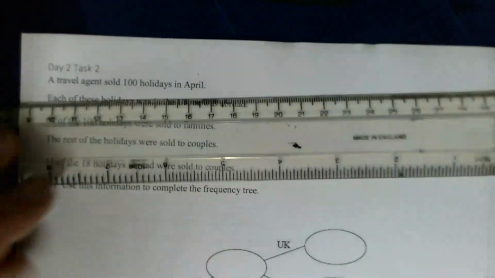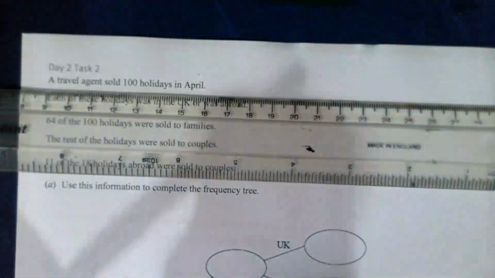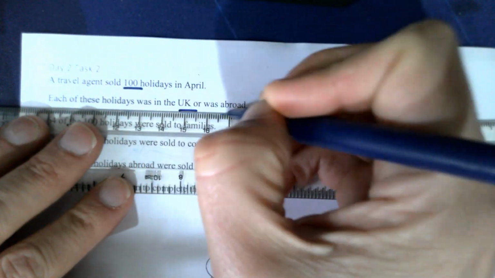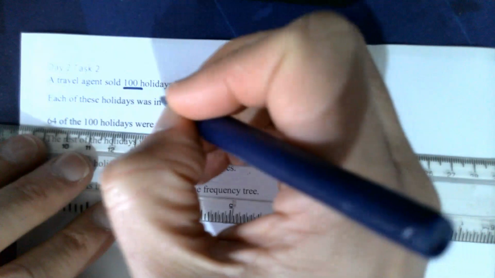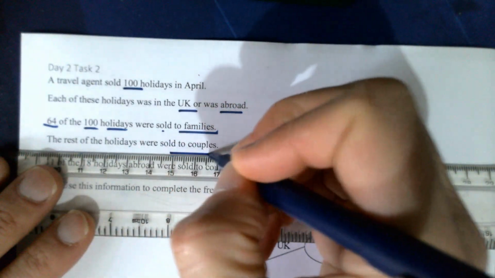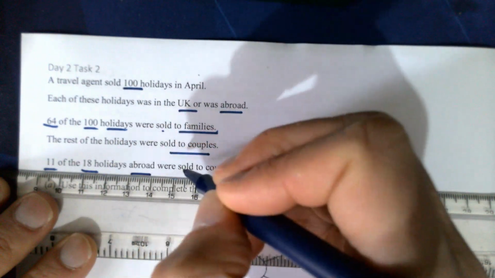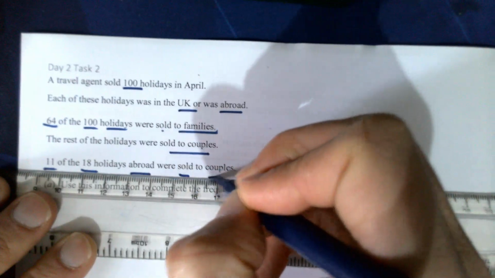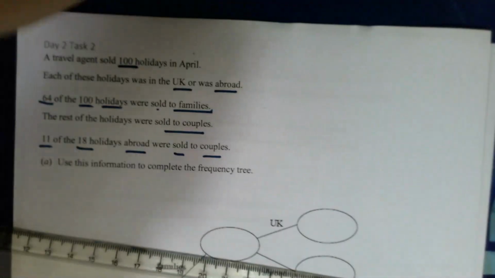Right, so it's a frequency tree. Looking at it, I can see it inflates the page. A travel agent sold 100 holidays in April, so I'm going to underline 100. Each of these holidays was in the UK or abroad. 64 of the holidays were in the UK, sold to families. I nearly went for... okay, I hadn't read it properly. The rest were sold to couples. 11 of the 18 holidays abroad were sold to couples. Use this information to complete the frequency tree.